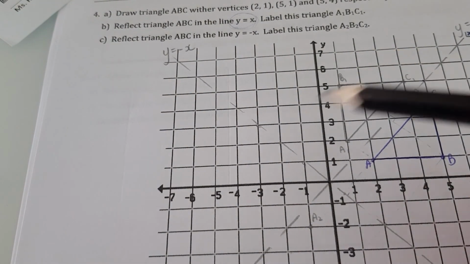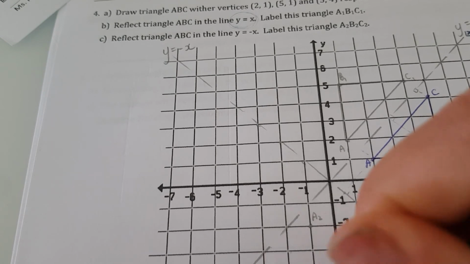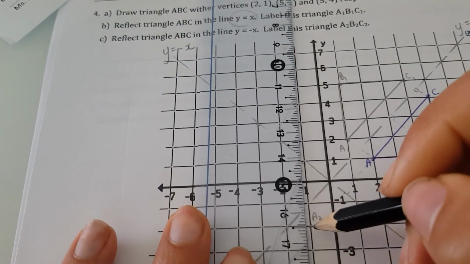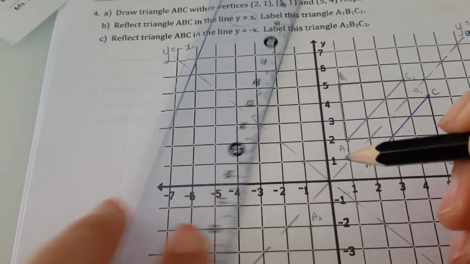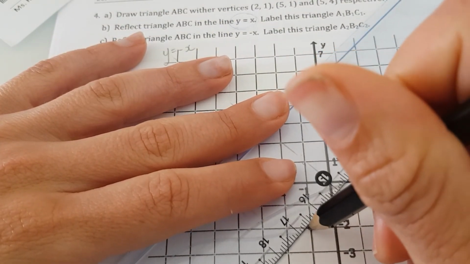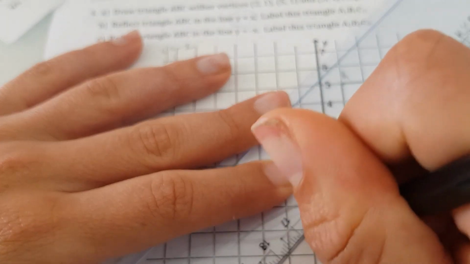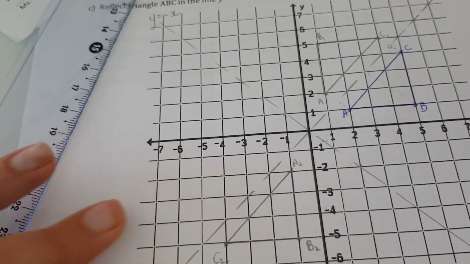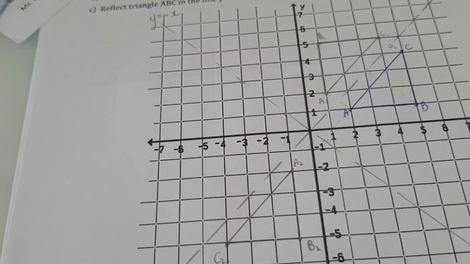And then we join them up. You see, the shape never changes. The size is always the same. The only difference is that it is what we call inverted. This shape is inverted in the other direction.